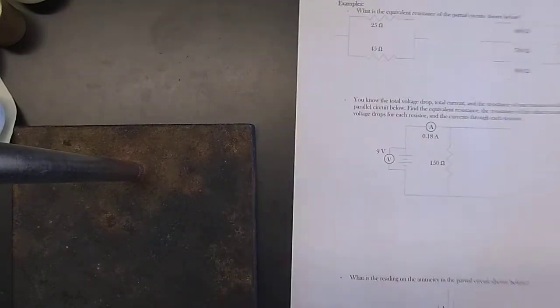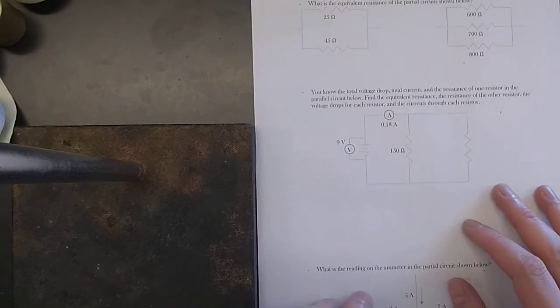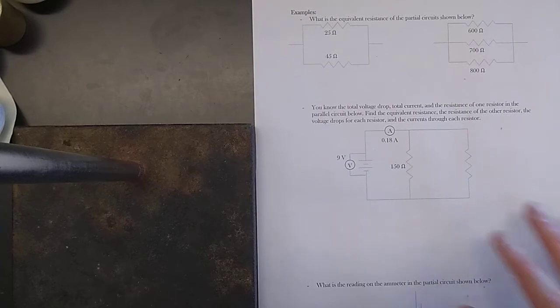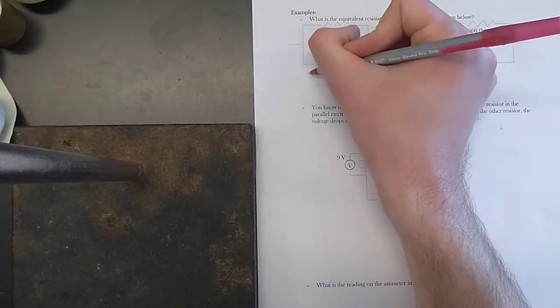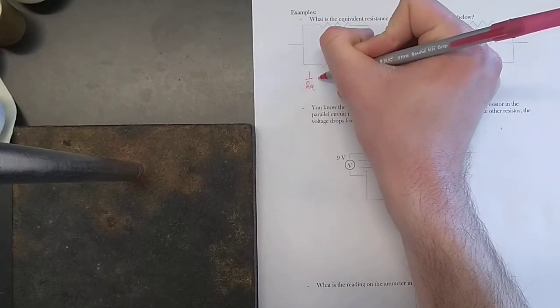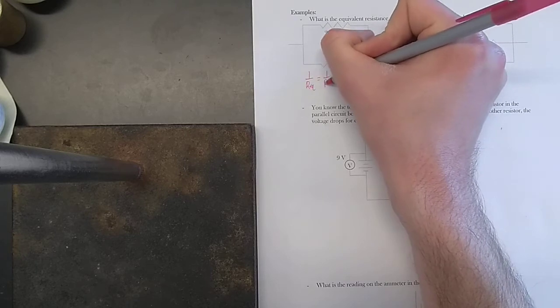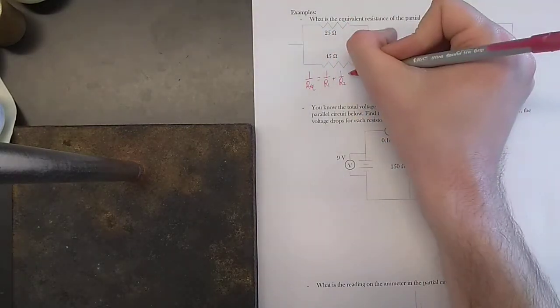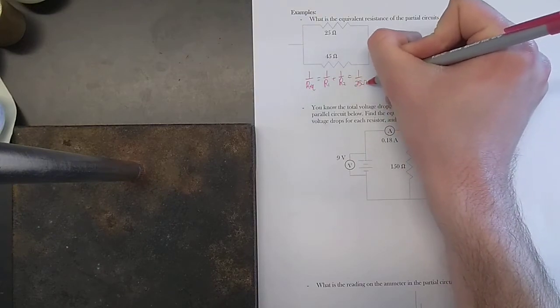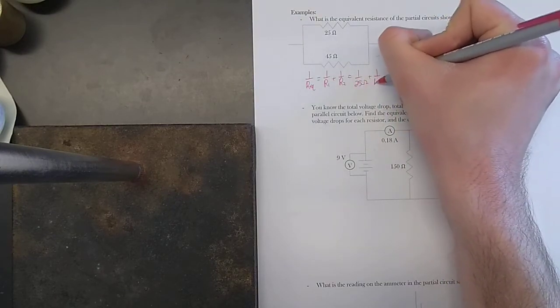Let's get to some examples. Our first example is just figuring out the Req of a couple different situations. What is the equivalent resistance of the partial circuits shown below? Now, there's a couple different ways you can do these. I would say for this, let's write our equation. 1 over Req equals 1 over R1 plus 1 over R2. I'm going to plug in my numbers. 1 over 25 ohms plus 1 over 45 ohms.